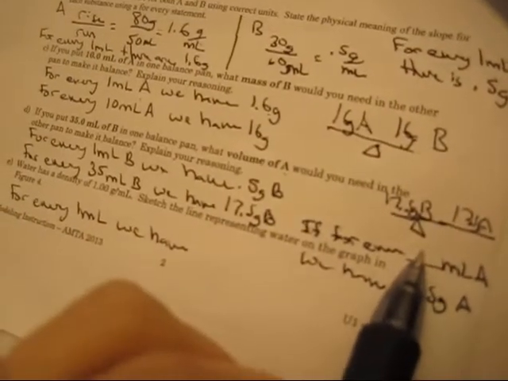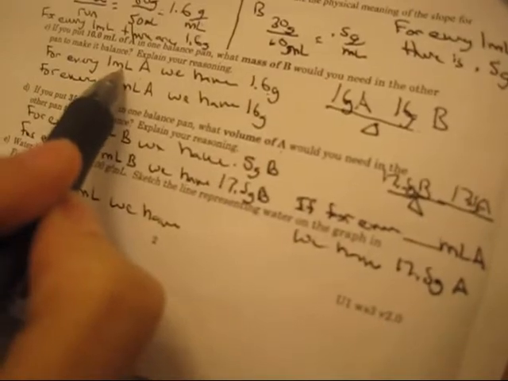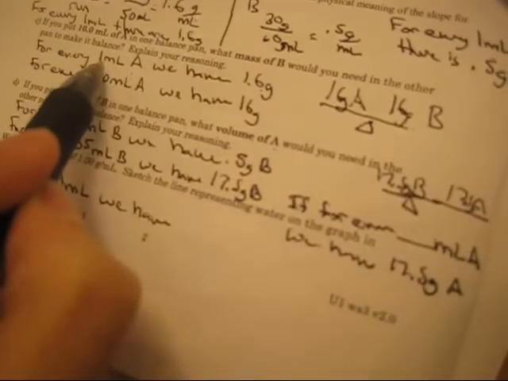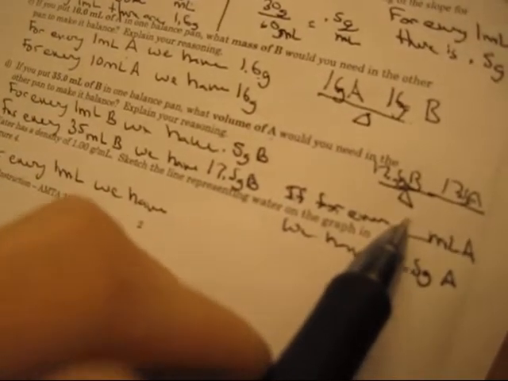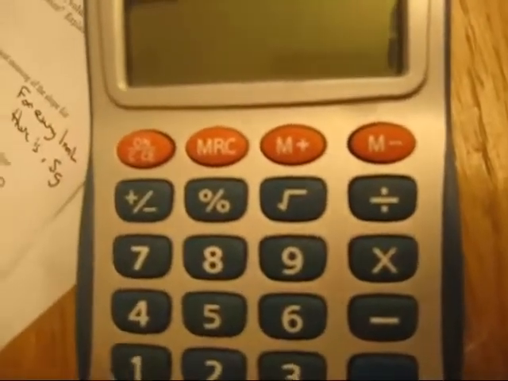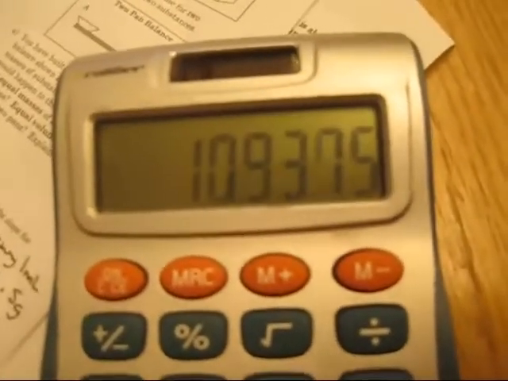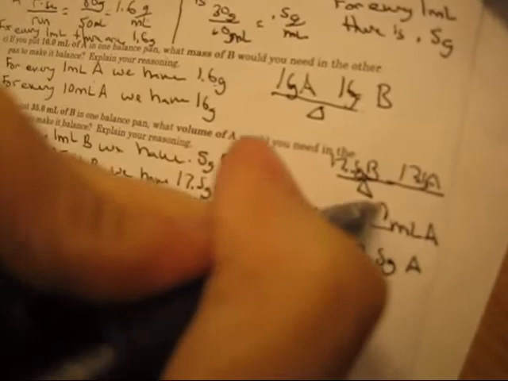So how are we going to get this? Well, this is 1.6 bigger, so if I want this to be 1.6 smaller, then I take my 17.5 and divide it by 1.6. And this will give me about 10.9. So my volume will be about 10.9. That's what my volume will be of A.